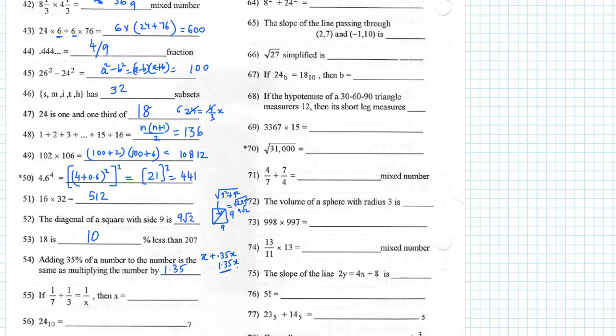Question 55, what is the value of x in this case? So 1 over 7 plus 1 by 3 is equal to 1 by x. Let's focus on the left side. Let's cross multiply, right? So 7 multiplied by 1 and 3 multiplied by 1. So 1 over x is basically equal to 3 plus 7, which is 10 over 21. So 1 over x is 10 over 21. So x will be equal to 21 over 10. So that's equal to 2 1/10, right?